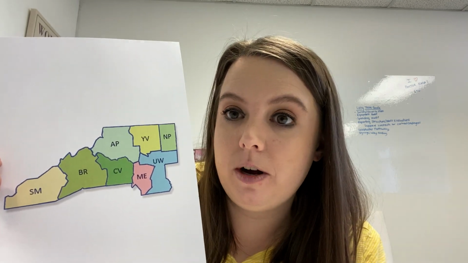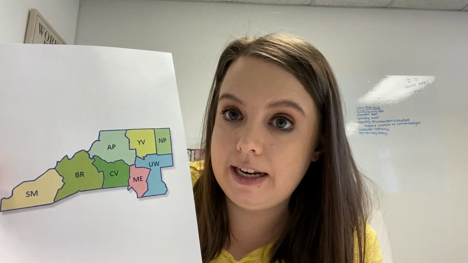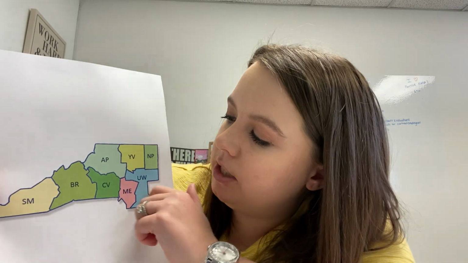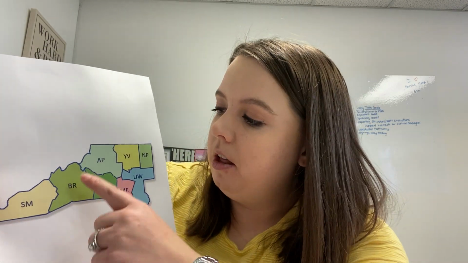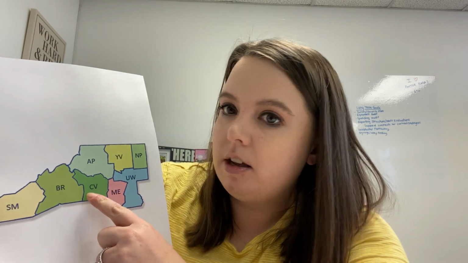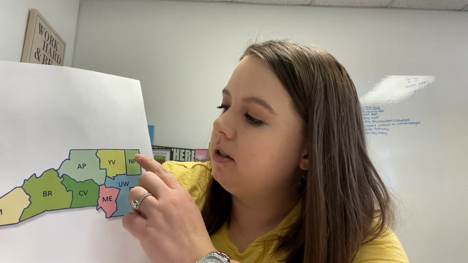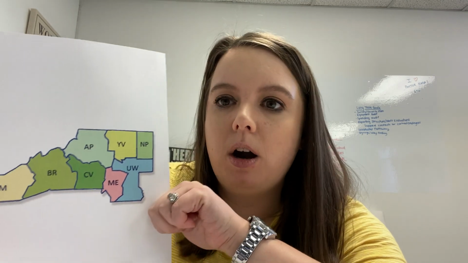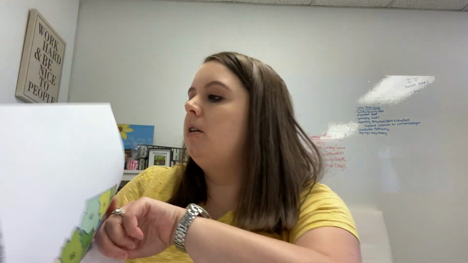Now, the last thing that I want us to talk about today, hold on, I forgot to show you a picture of the districts. These are the districts that make up the annual conference that we are a part of. So we're part of the Western North Carolina Annual Conference. These are the districts that make up our annual conference. We've got the Smoky Mountain District, the Blue Ridge District, Catawba Valley District, Metro District, Uwharrie District, Northern Piedmont District, Yadkin Valley, that's us, Yadkin Valley District, and the Appalachian District. So those are the districts that make up our Western North Carolina Conference.